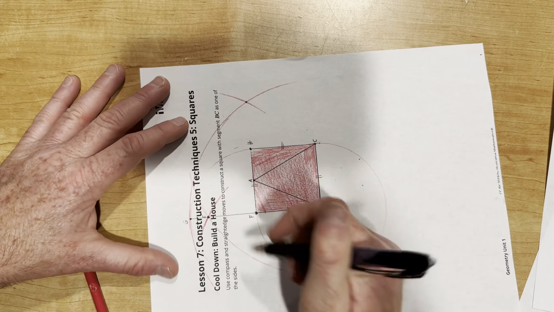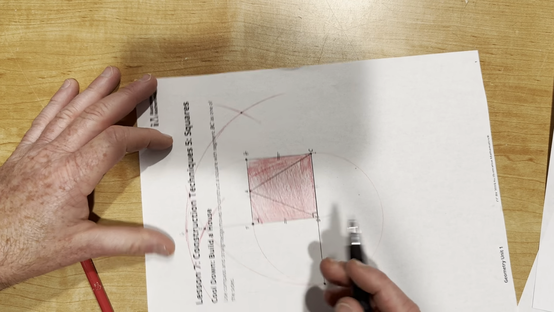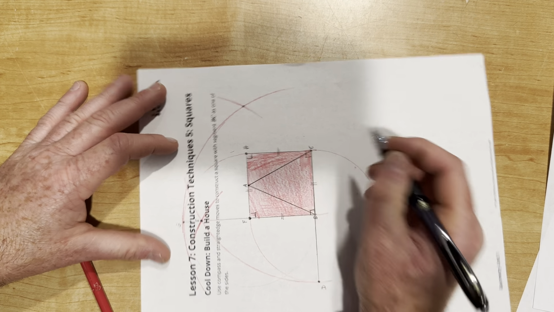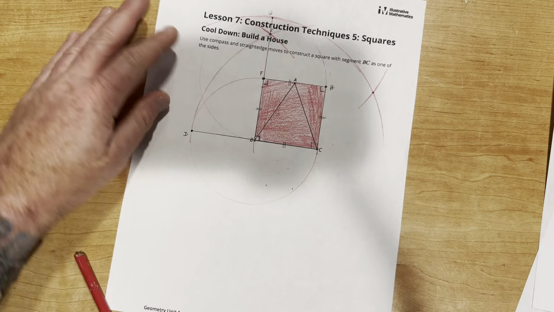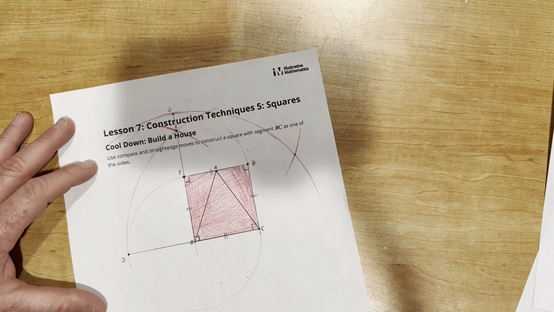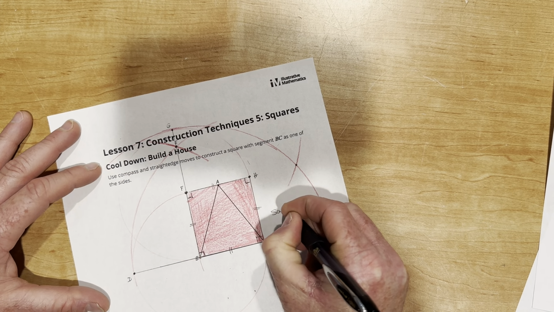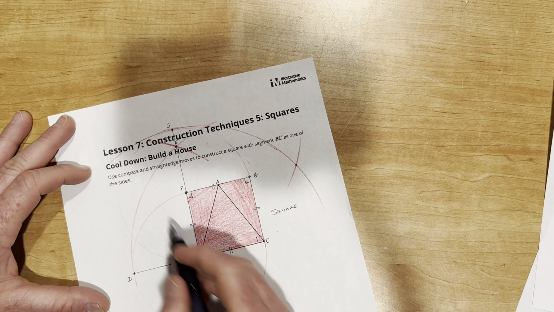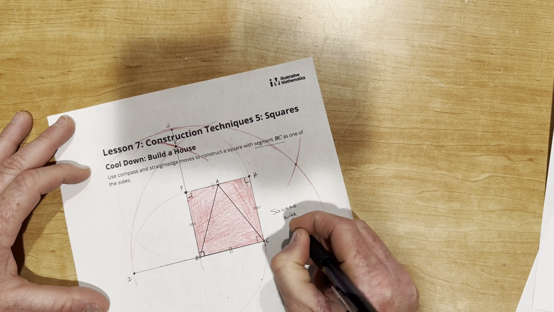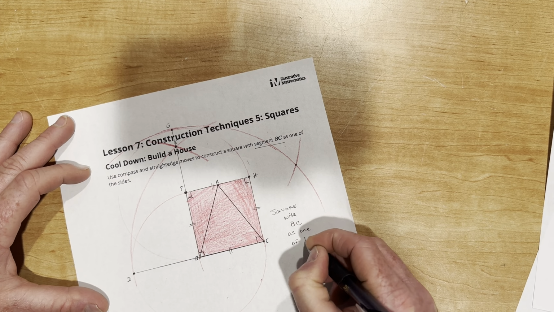So anyway, what you're left with are perpendicular lines, meaning that this one and this one, these are also perpendicular. So that's your final drawing. This is a square, with BC as one of the sides.